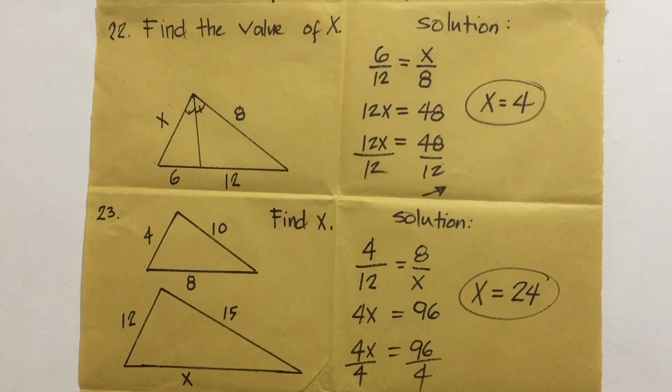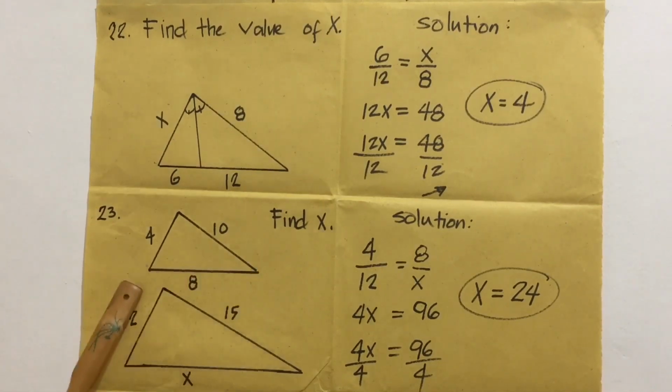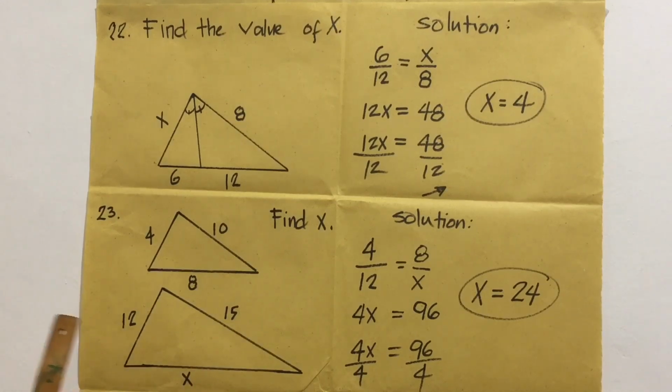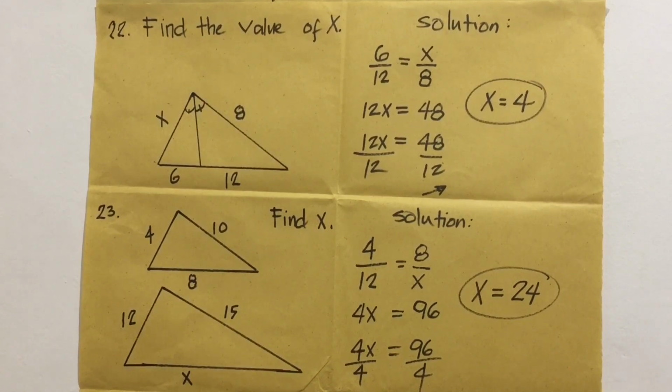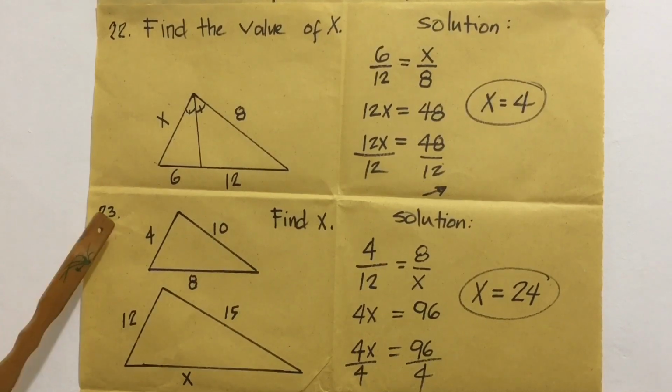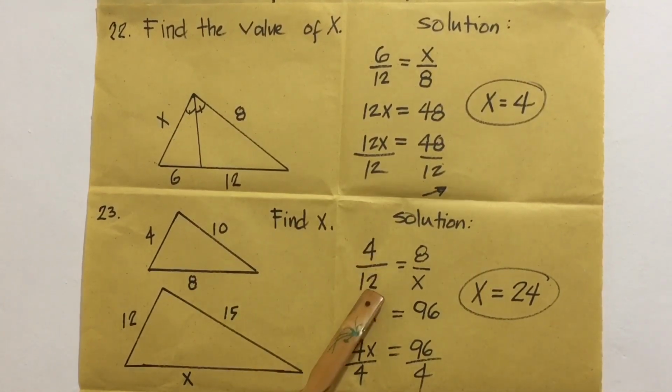Next, number 23. Find the x, and the given we have two similar triangles. So our solution is first to set up a proportion. In these two similar triangles, we're going to determine the corresponding sides. This side is equal here, and this side is also the same here, and this side is also here. Upon recognizing the parts of the two triangles given, we're going to set up now the proportion 4 over 12. So 4 over 12 equals 8 over x.